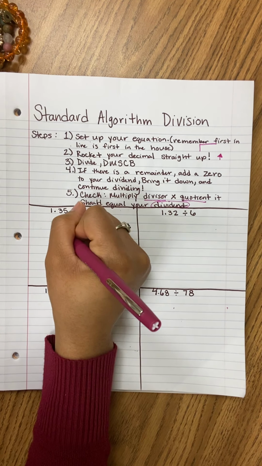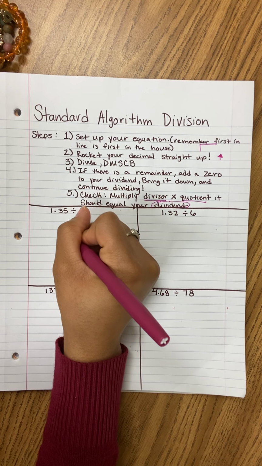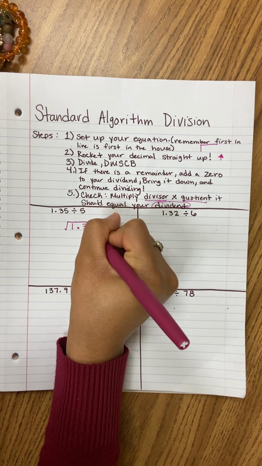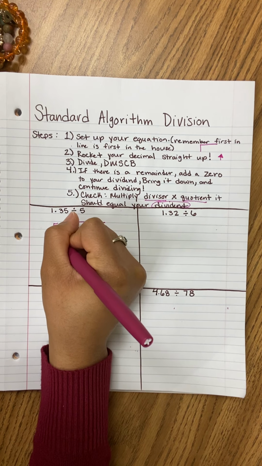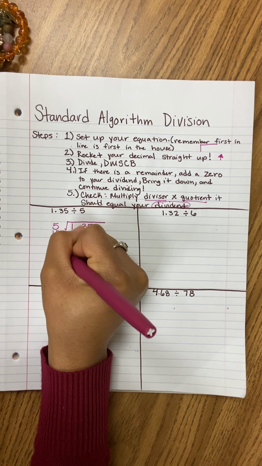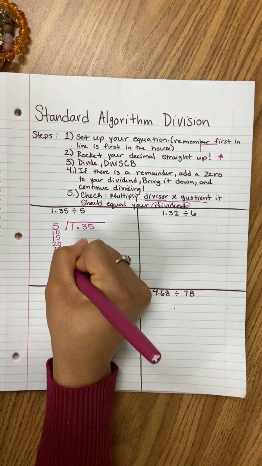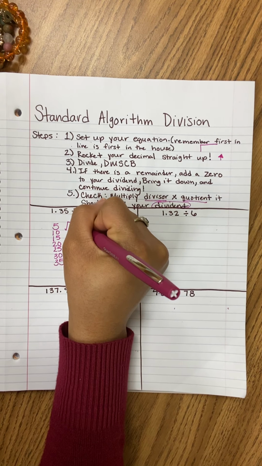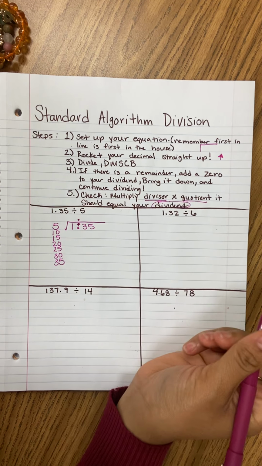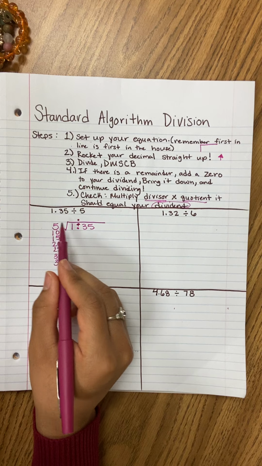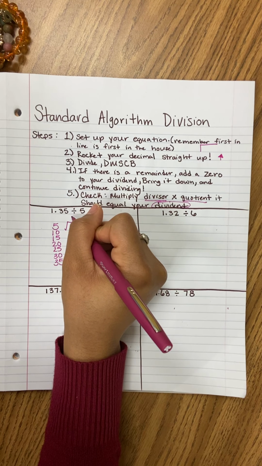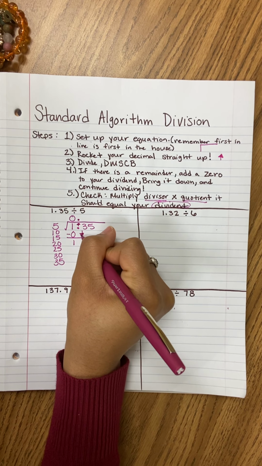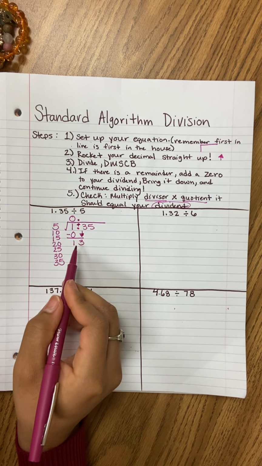Let's begin. So first thing I'm going to do is put my first number inside of my house. I'm going to list my multiples. Okay, and I'm going to bring this decimal straight up, rocket it straight up. That does not change places. Now I have to ask myself, does 5 go into 1? No. Put a 0. Minus 0. Now I need to bring down my 3.